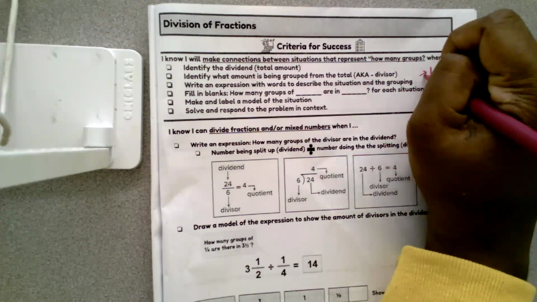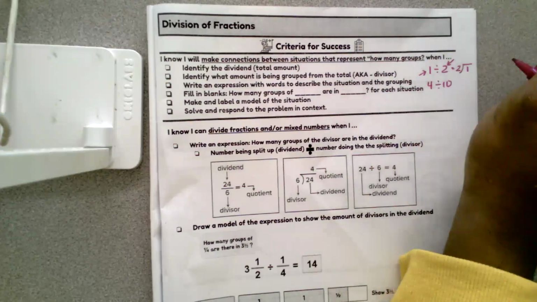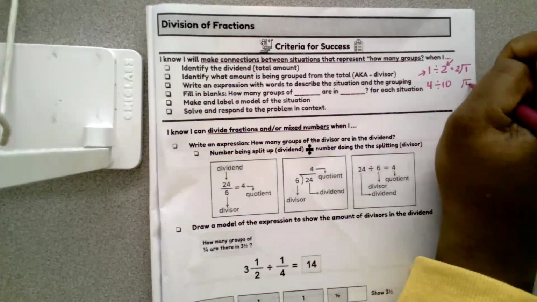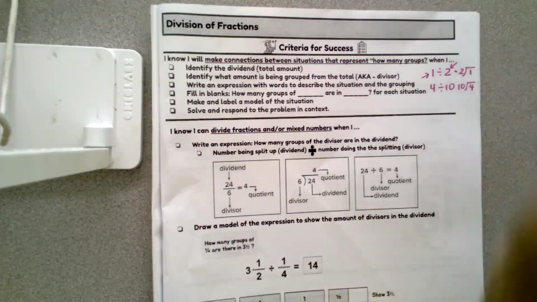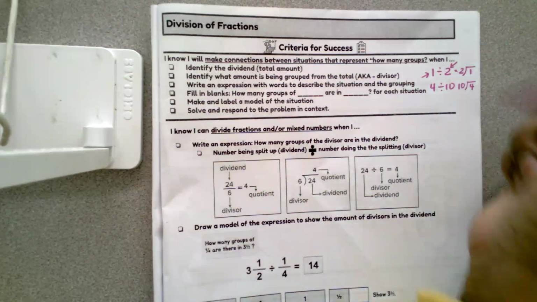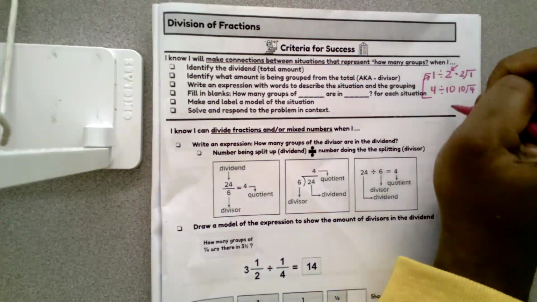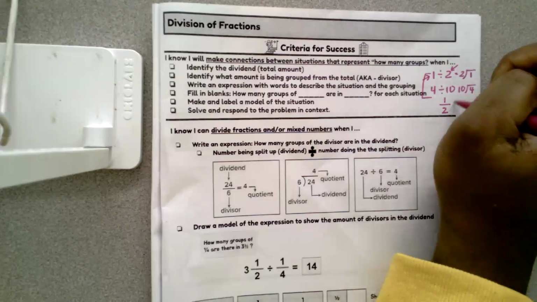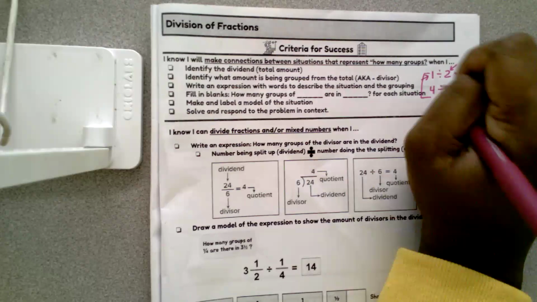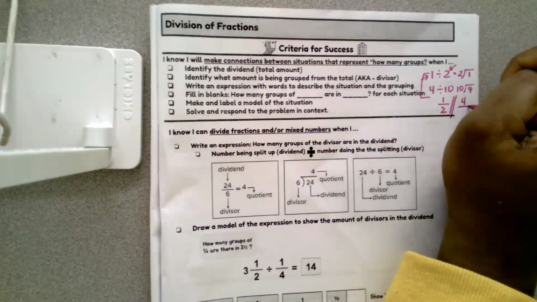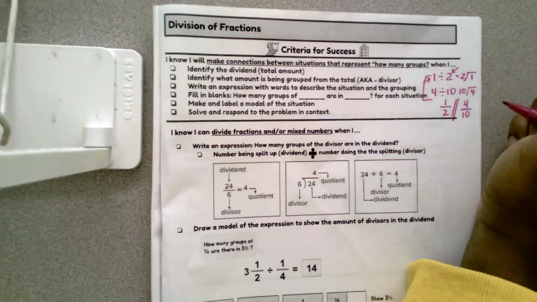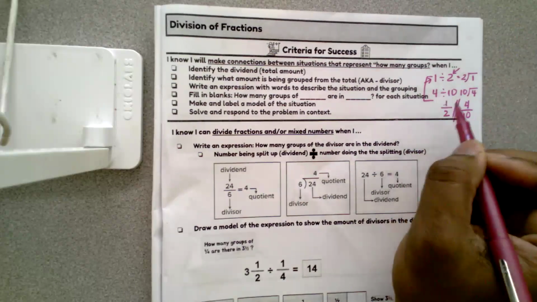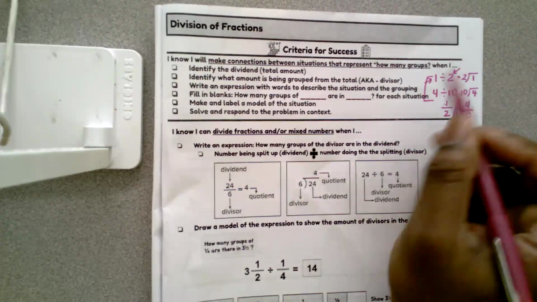1 is the dividend, 2 is the divisor. Same thing here, 4 divided by 10. Because I said 4 first, 4 goes under the house, 10 goes outside of that. But it's also the fraction, 1 divided by 2, or 4 divided by 10. 4 is the dividend. Whatever goes under the house is also the numerator. So just make sure you know those things, right?